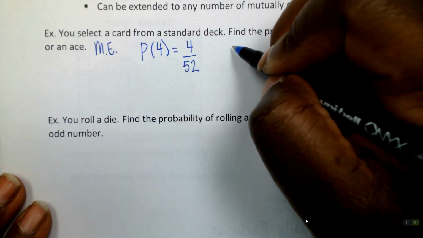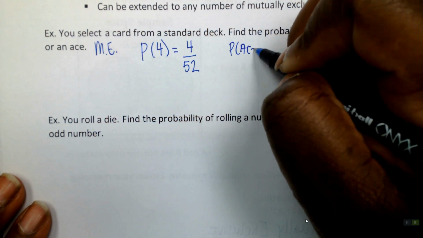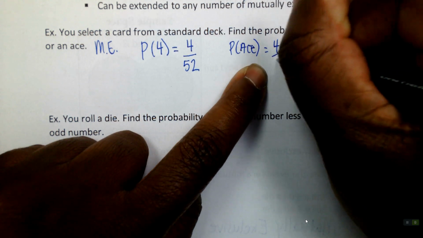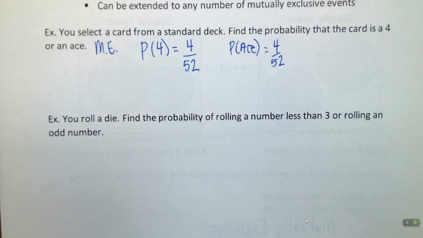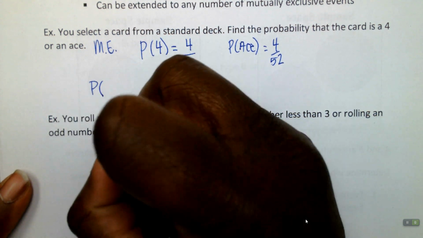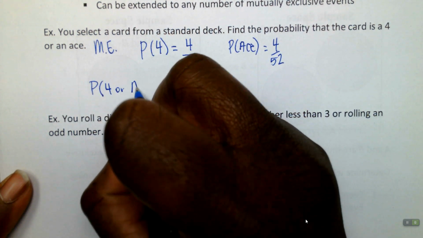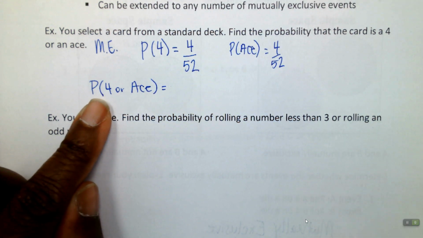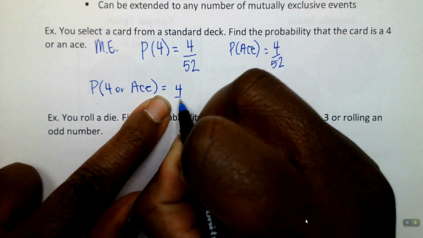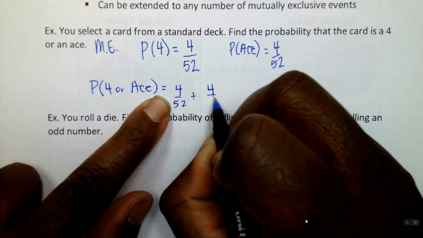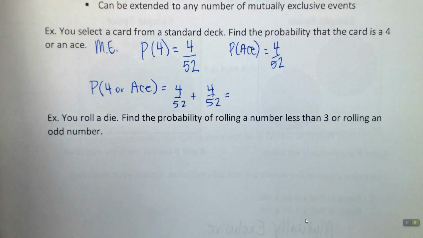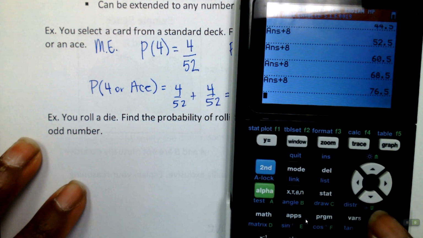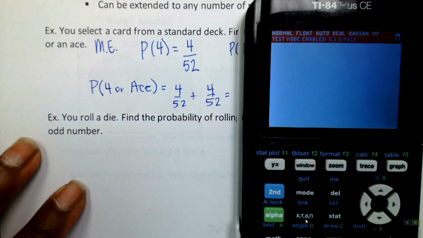Alright, so 4. There are 4 fours in the deck. And the aces. There are 4 aces in a deck. So we're just going to add those two together. 4 or ace. Normally I do the P(E) thing, but I just wanted you to see how we're putting this together. So 4 over 52 plus 4 over 52. If you wanted to show your fraction skills, you can, but I'm just going to put it in the calculator. Make sure the glare is gone.